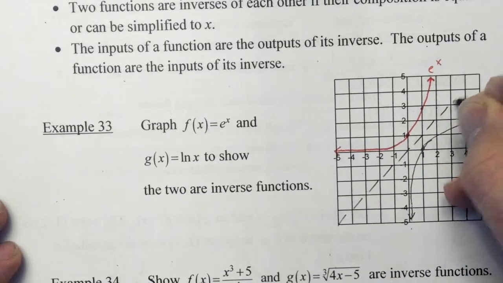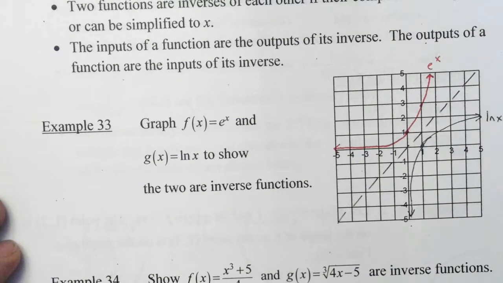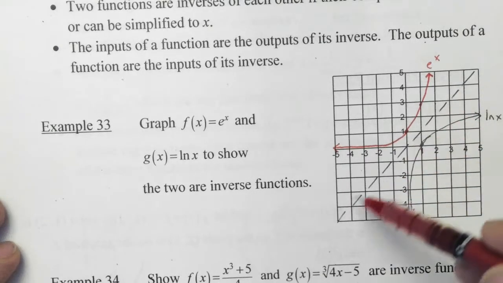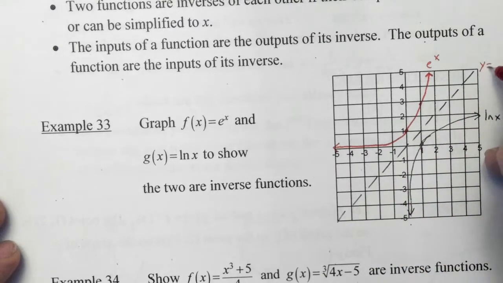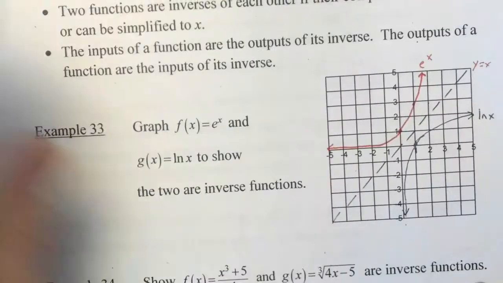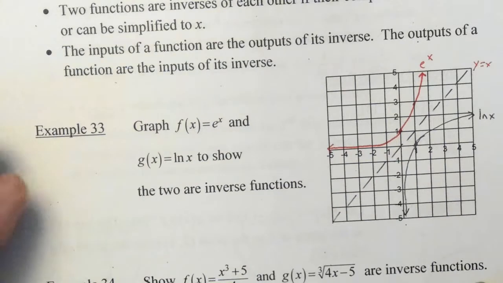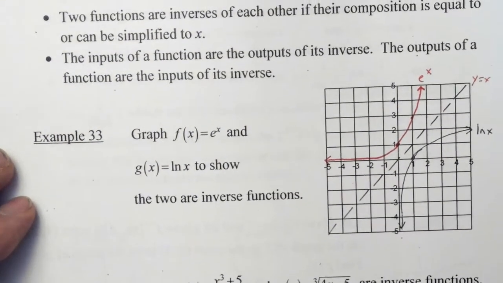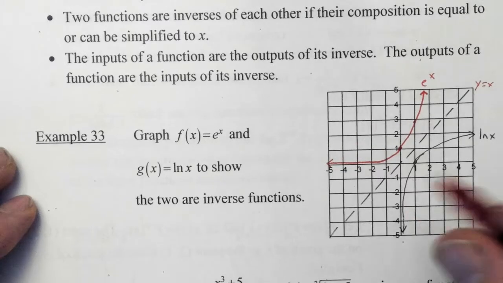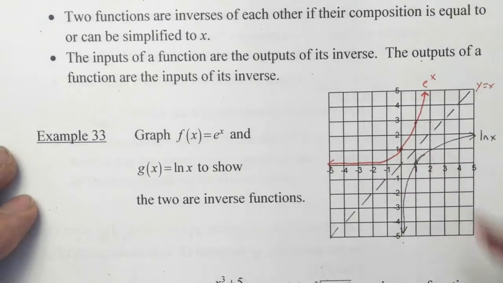We can see that the red curve and the black curve are mirror images of each other over this broken line of y equals x. So in essence, if we were to take our paper and fold it over, the red ink would match up right on top of the black ink. These are inverse functions, and their graphs have to be reflections over the line y equals x.